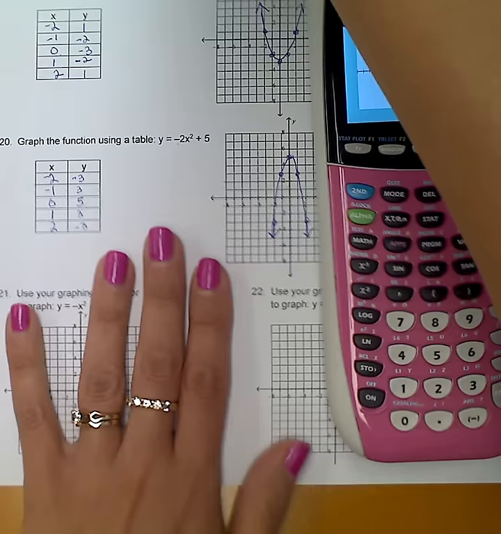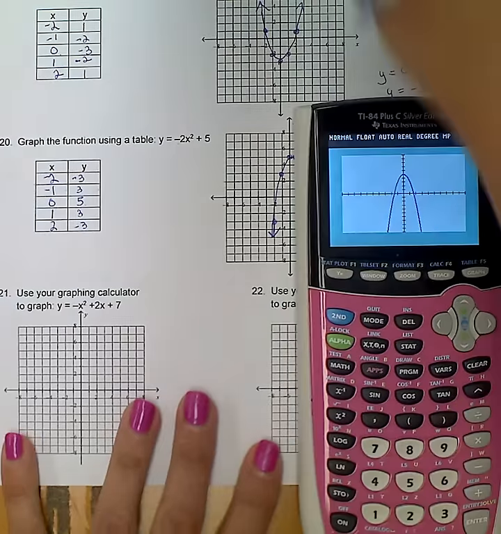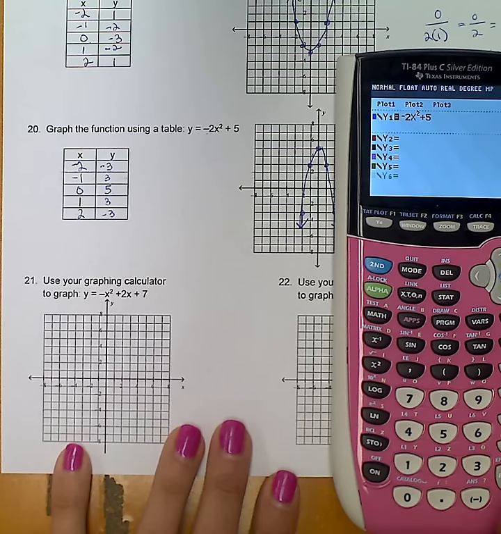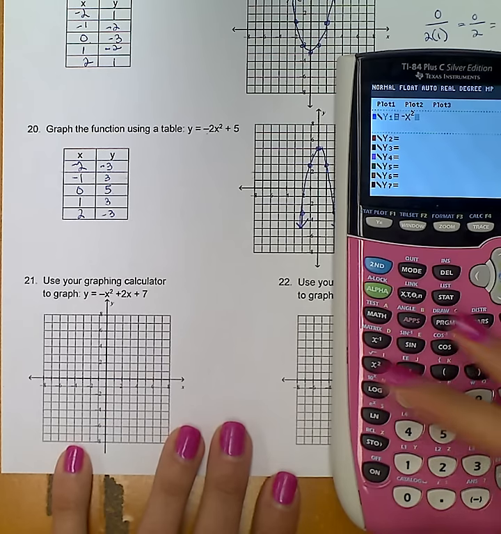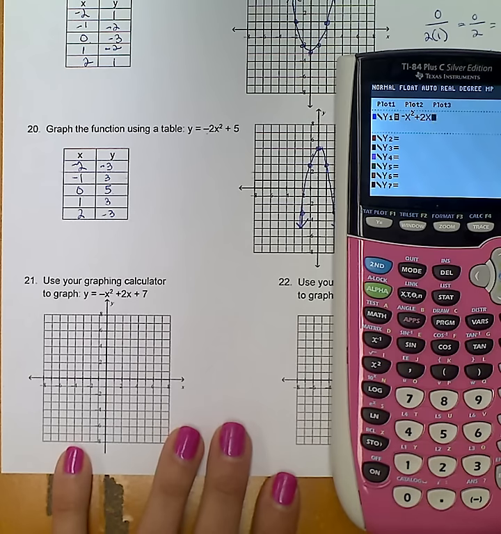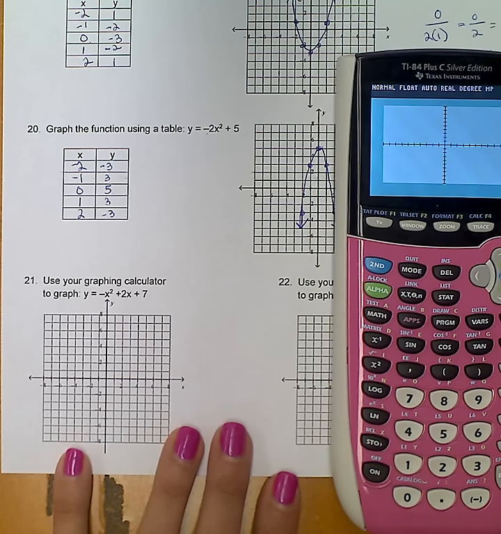Use your graphing calculator to graph -x² + 2x + 7. All right, so I'm going to use my calculator, but I also want to make sure I do it accurately. So let's type it in first, -x² + 2x + 7. Hit graph. So I want to make sure I get the vertex in the right spot. Okay, so I can use calc, which is second trace, or I can try to count.